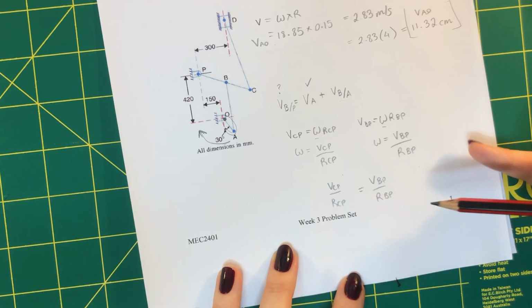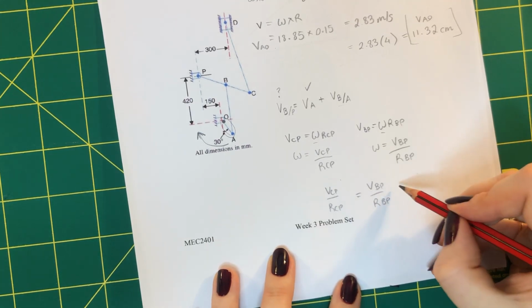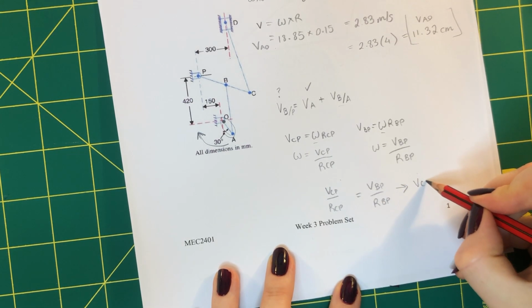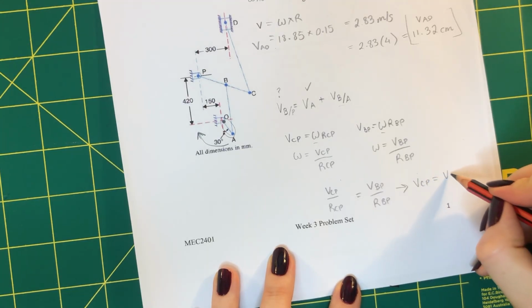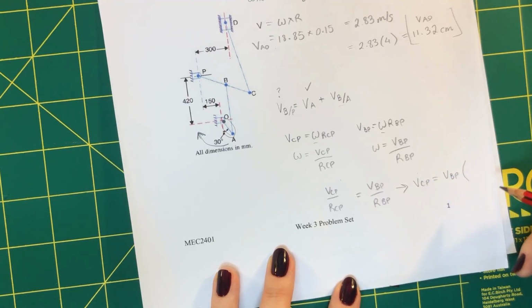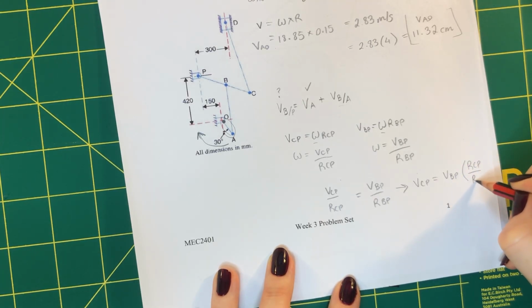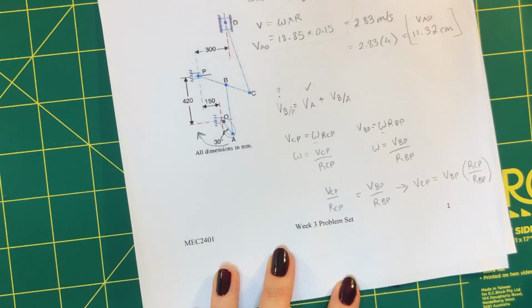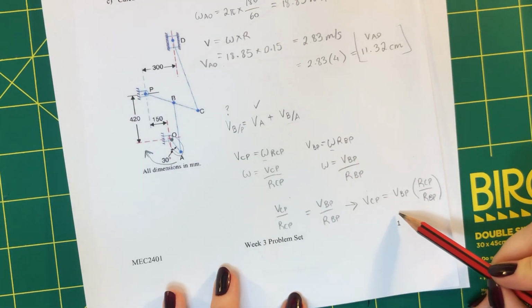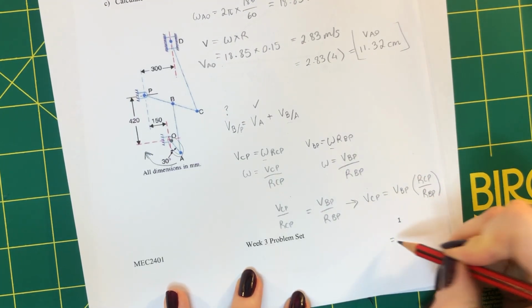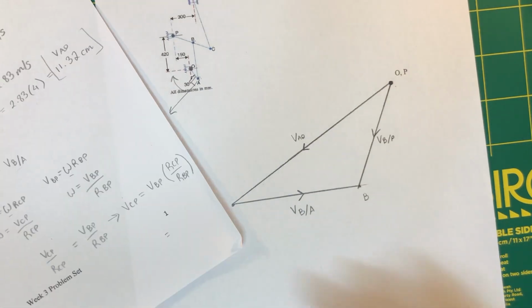Velocity of CP is my unknown, so I'm going to leave that to one side. Velocity of CP equals velocity of BP times the radius of CP on BP. So now we have an equation we can solve. Velocity of BP, back to my diagram.